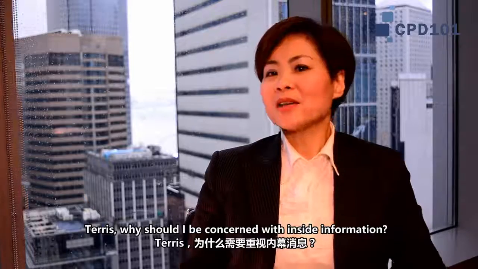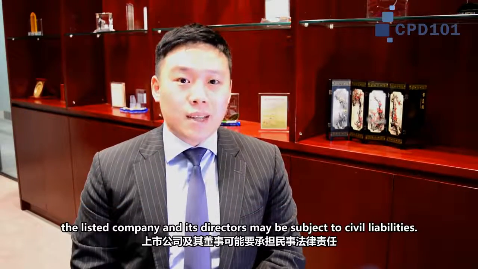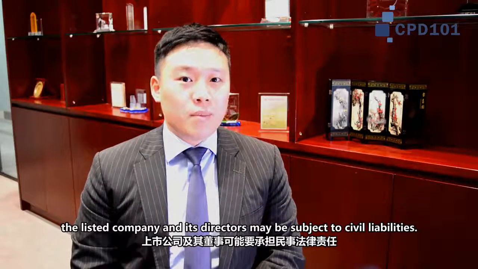Terris, why should I be concerned with inside information? Under Hong Kong law, listed companies are required to disclose any inside information as soon as reasonably practicable. If they fail to comply with such requirements, the listed companies and its directors may be subject to civil liabilities.